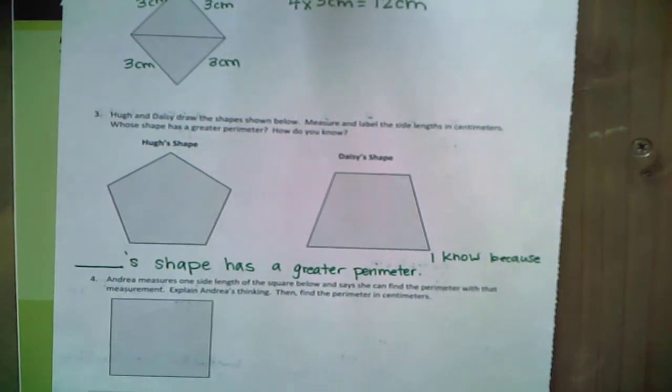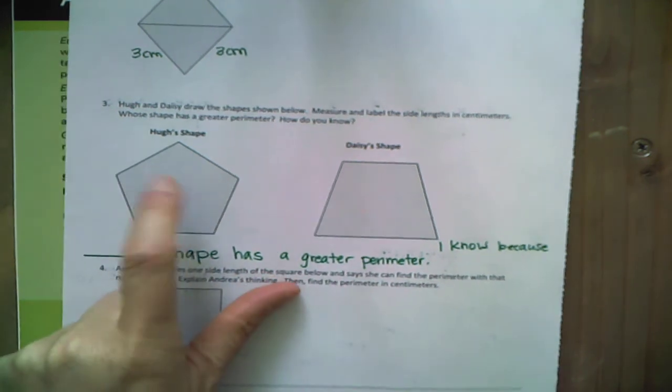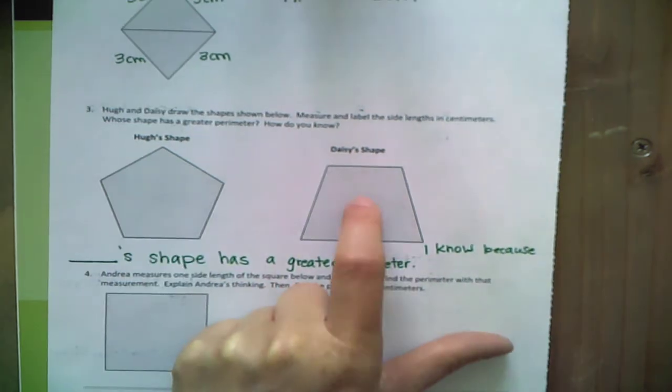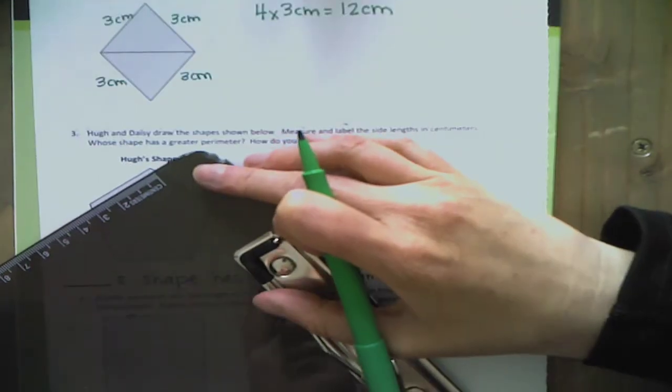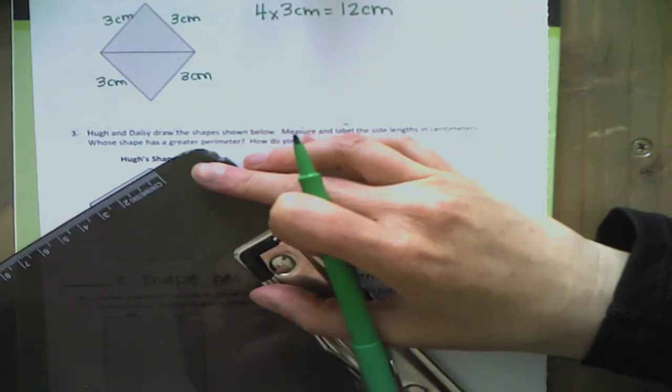So I'm noticing something right off the bat. I'm noticing that Hugh's shape has 5 sides and Daisy's shape has 4 sides. Do you think that will make a difference in perimeter? I kind of think it will, but let's see. Let's not make any bold statements at the time, not right now.